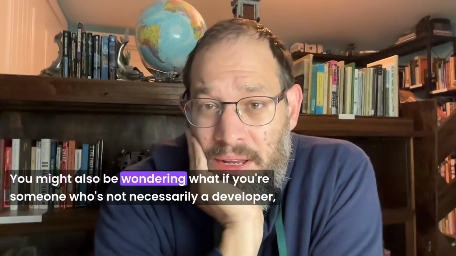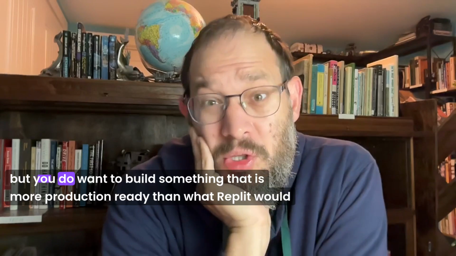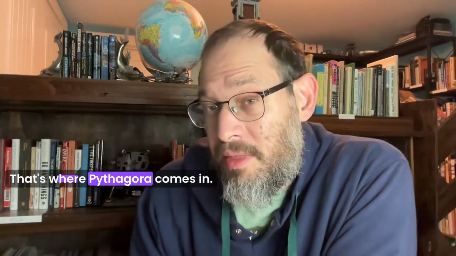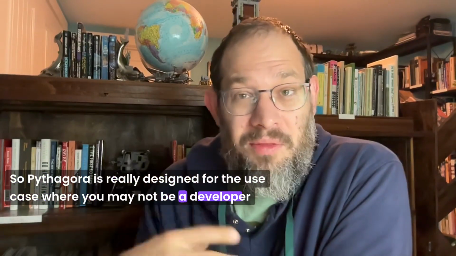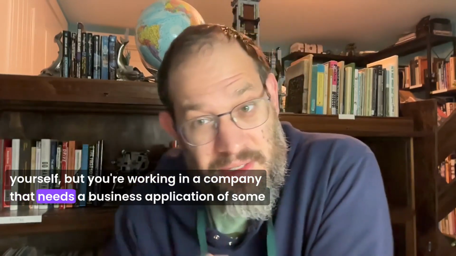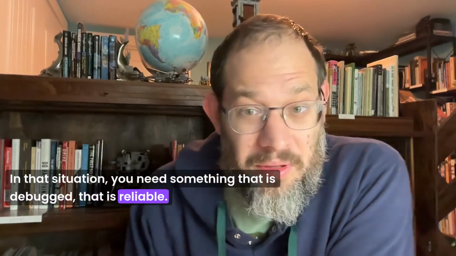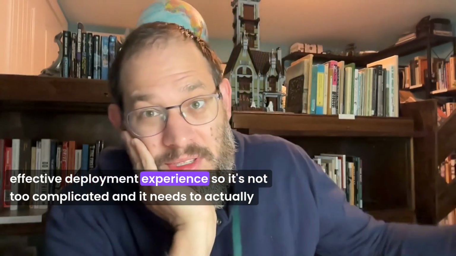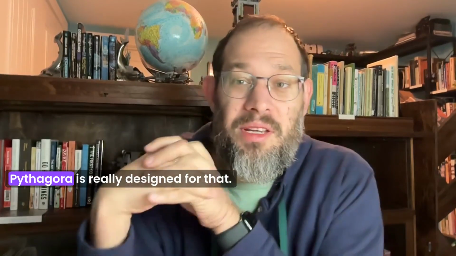You might also be wondering, what if you're someone who's not necessarily a developer, but you do want to build something that is more production ready than what Replit would deliver? That's where Pythagora comes in. Pythagora is really designed for the use case where you may not be a developer yourself, but you're working in a company that needs a business application of some sort. In that situation, you need something that is debugged, that is reliable. You need a reasonably effective deployment experience, so it's not too complicated, and it needs to actually work. Pythagora is really designed for that.